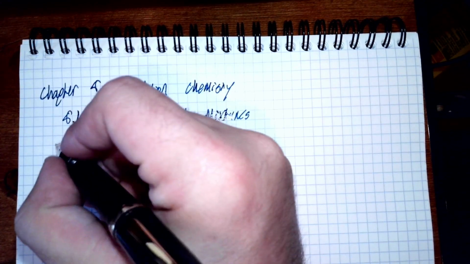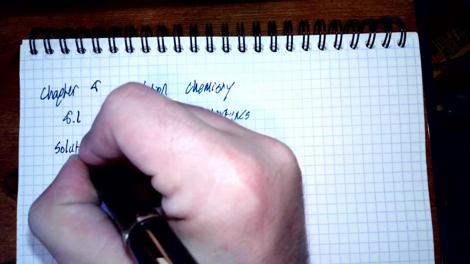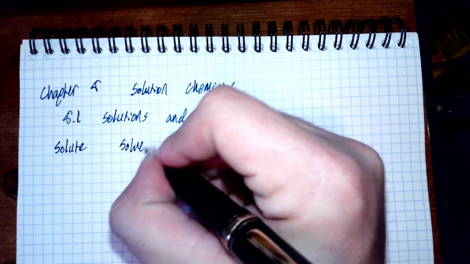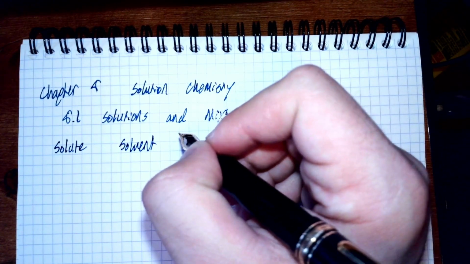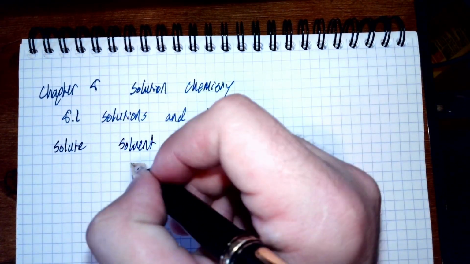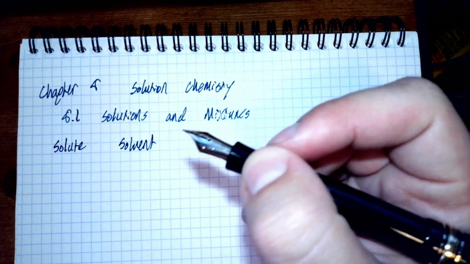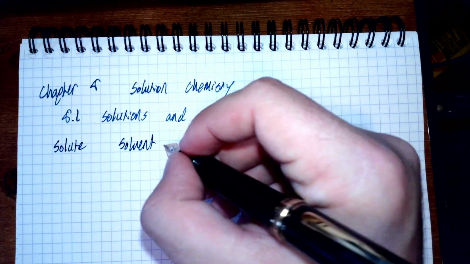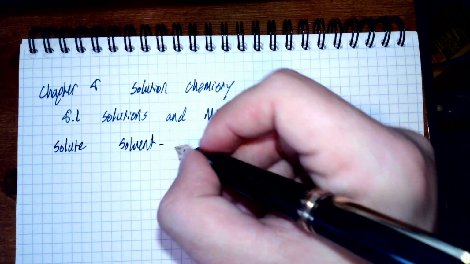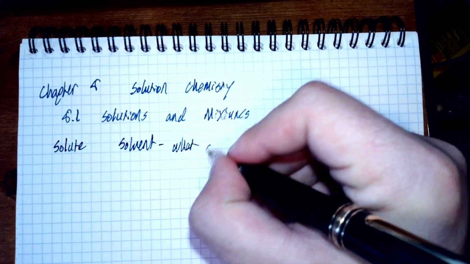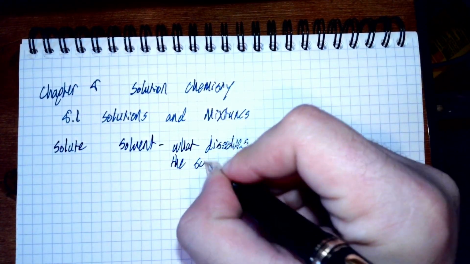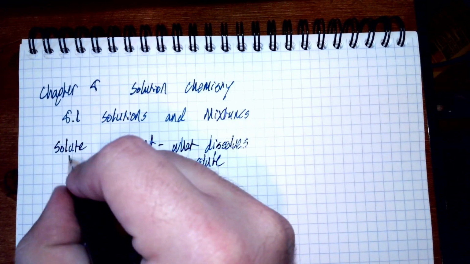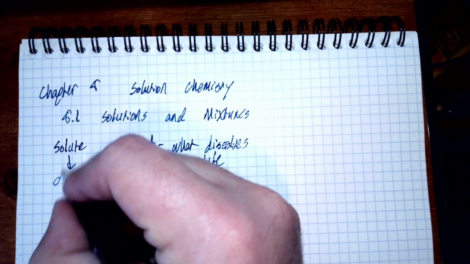some terminology. When we talk about solutions, we have the solute and the solvent. Now, to really define these, we're going to get into sort of circular terminology, but that's really the best way that we can do this. So the solvent is what dissolves the solute. The solute dissolves in the solvent.